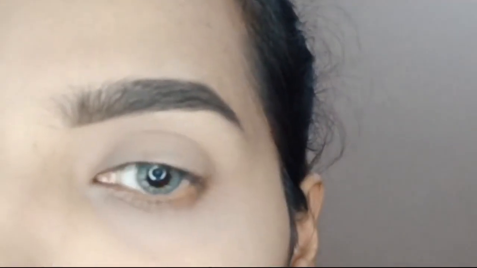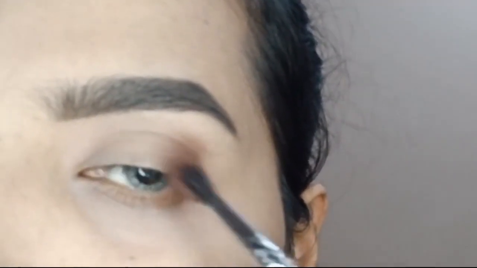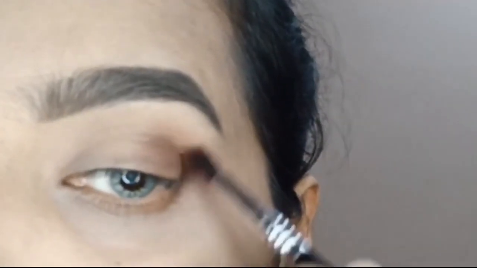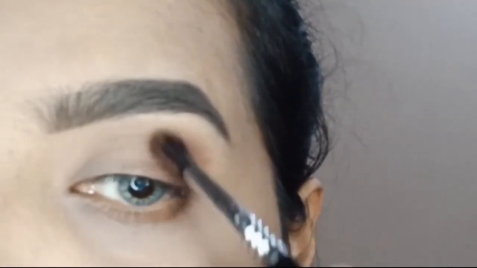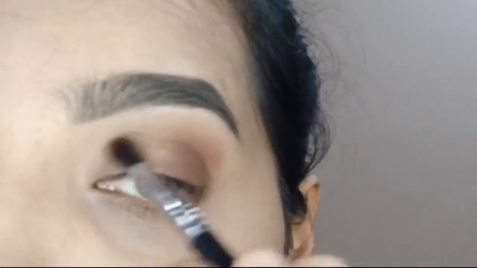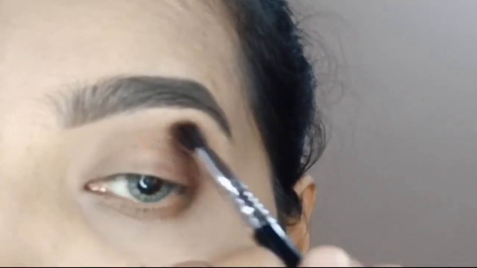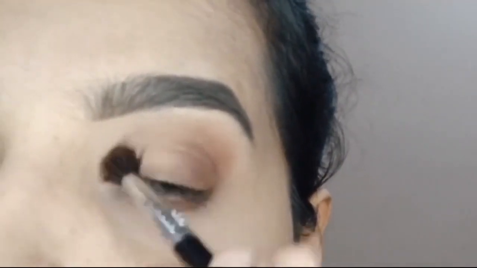Next, for my eye makeup, I will be using the Spiced Up Nicka K palette. I'm picking this brown eyeshadow. I'm packing it on my outer V. Intensity on your outer V should be greater. Slowly, I'm moving towards the crease. Intensity on your crease should not be greater. Traces of brown eyeshadow should be light on your crease. They should be darker on your outer V, but on the crease they are supposed to be light.